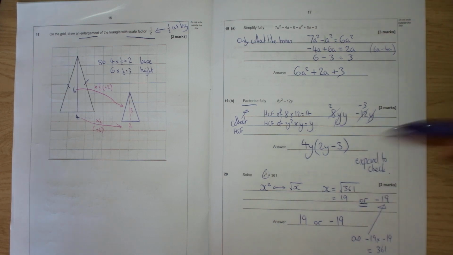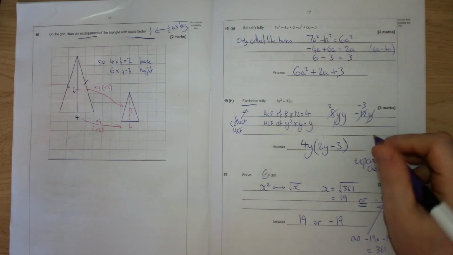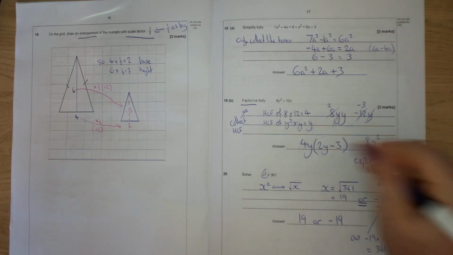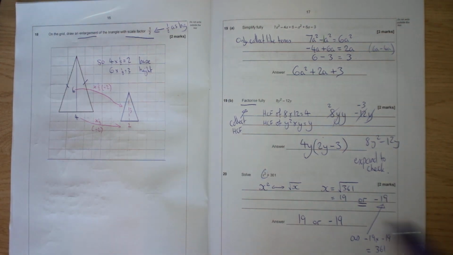So we've got there. We can then expand to check if we've got time. So 4 times by 2y is 8y squared. Subtract 4y times by 3, which is 12y.